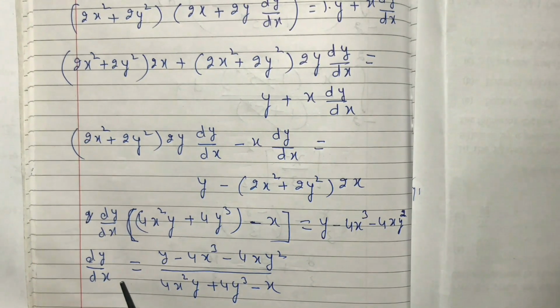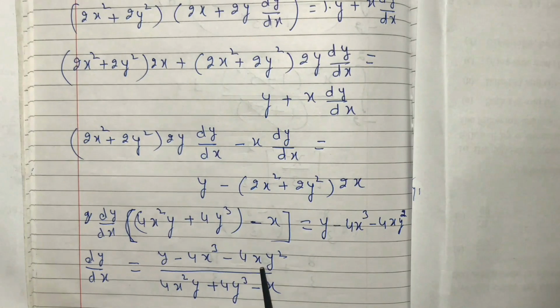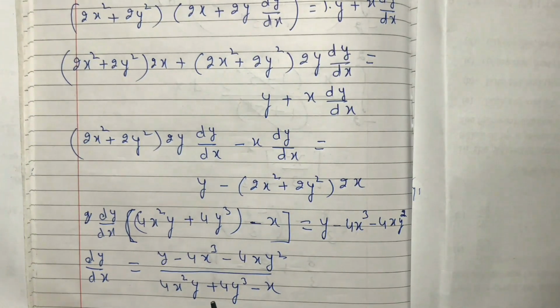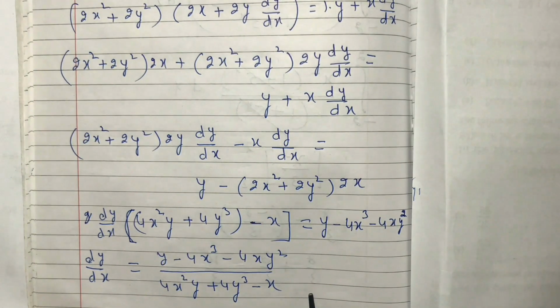So dy by dx is equal to y minus 4x cube minus 4xy square upon 4x square y plus 4y cube minus x. So that is the answer.